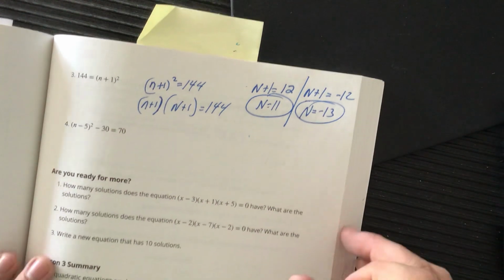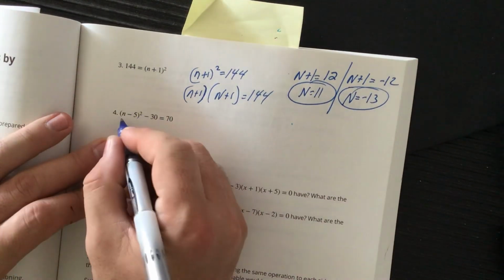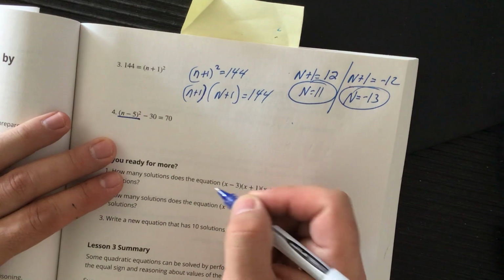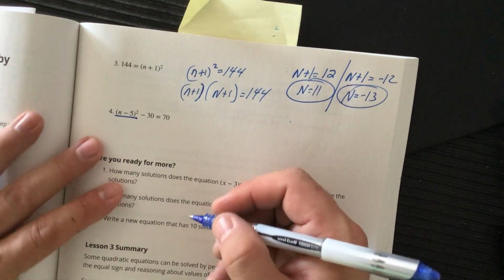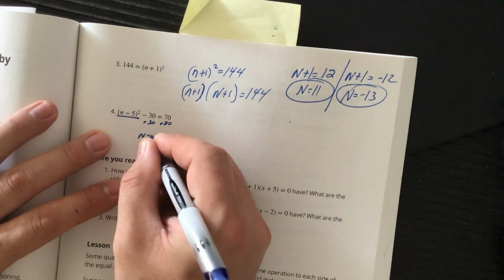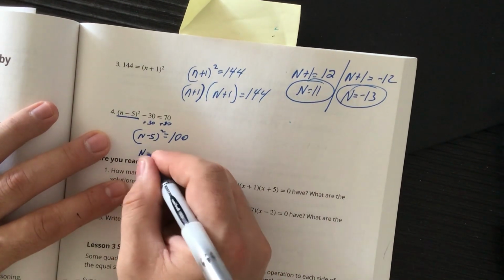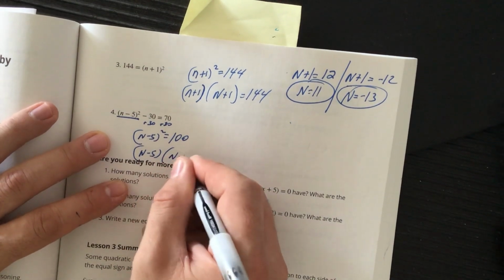Question number 4, very similar again. Again, I want to get my squared term by itself, so I got to get rid of a minus 30. How do I get rid of a minus 30? Do the opposite. Add 30. Again, you can write it twice if you want, not required.